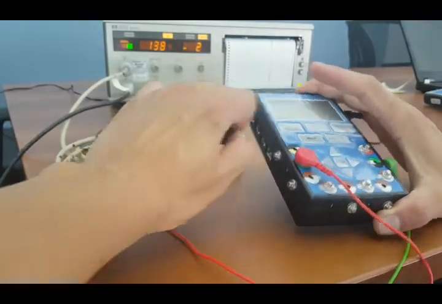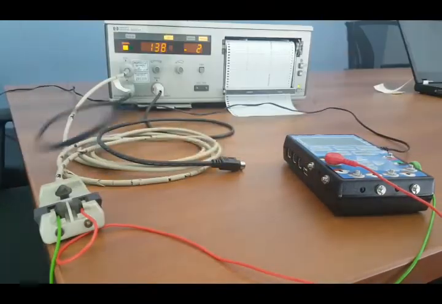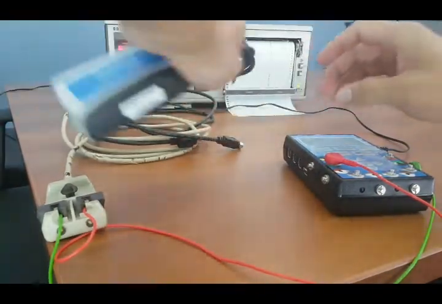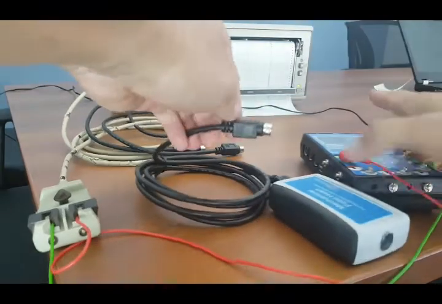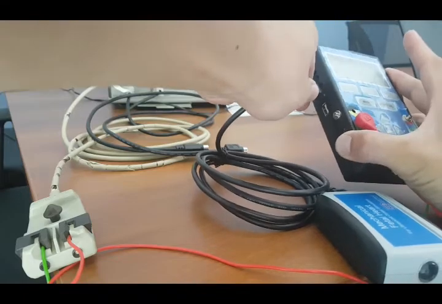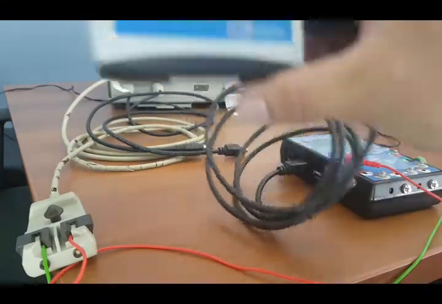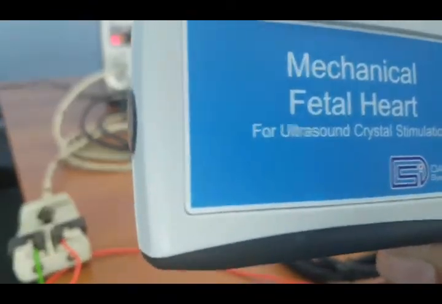Last but not least, I want to connect to my mechanical fetal heart simulator. I'll put these cables aside. So keep in mind right now, I believe I'm running about 140 beats per minute. I will have the mechanical heart very close to the speaker. Hopefully that's going to pick up the sound.